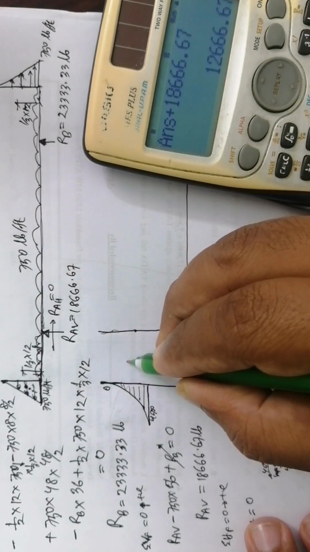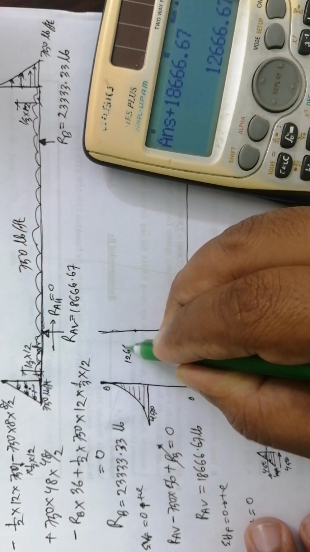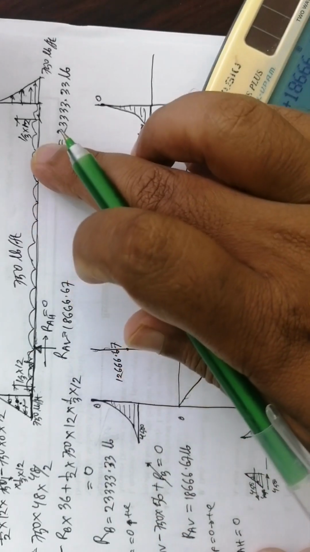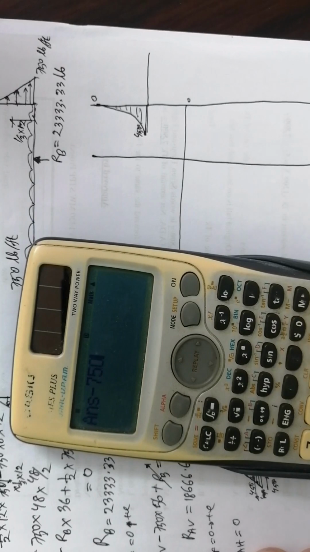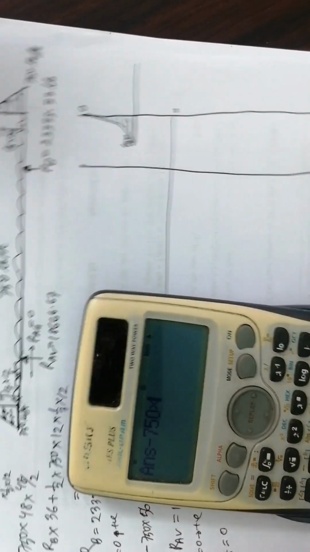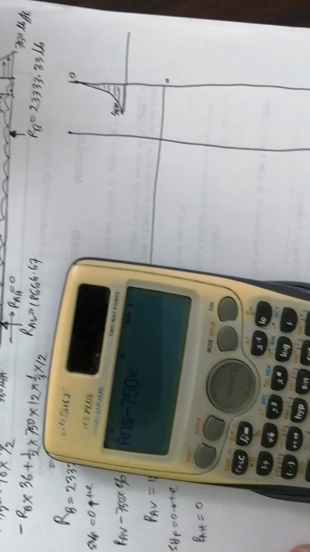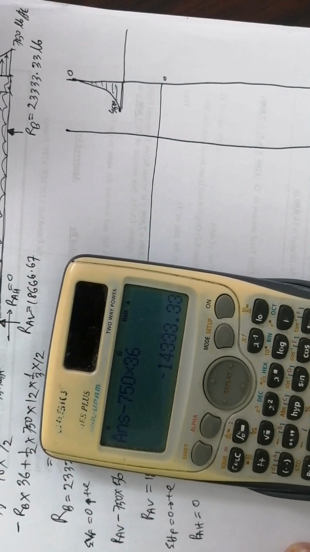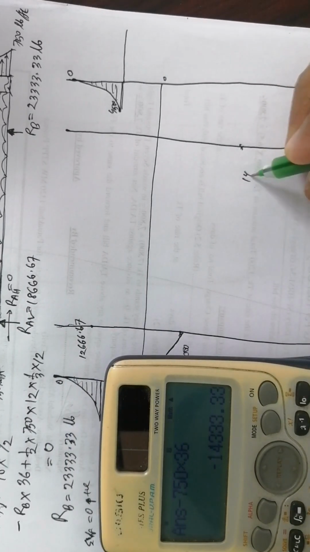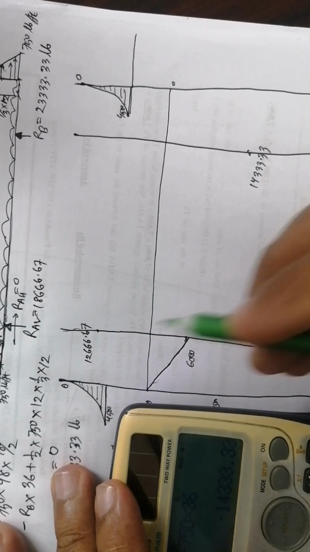So again distributed force, from this point to this point, minus 750 into the distance 36, again negative, this is this point 14333.33.